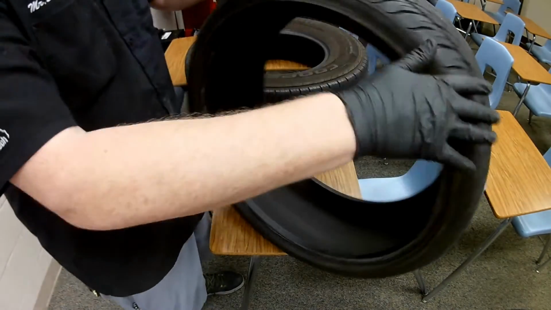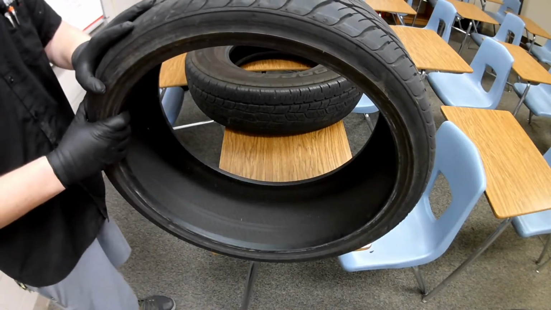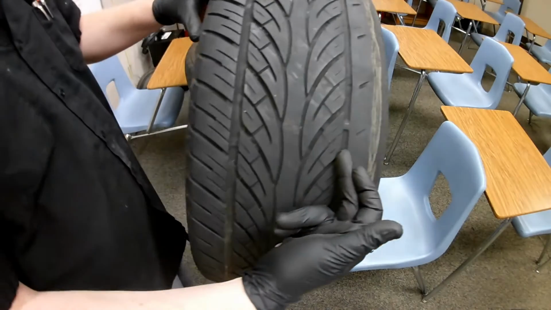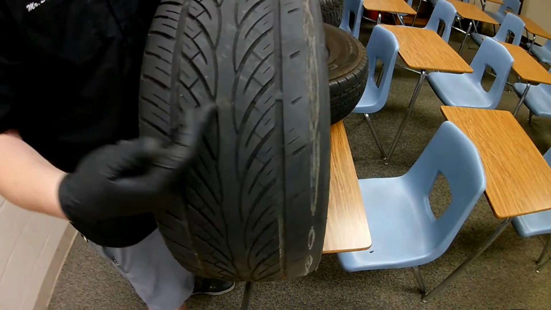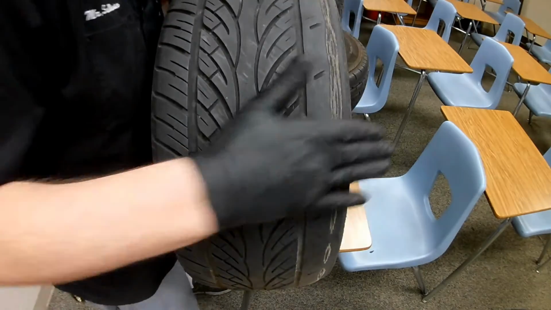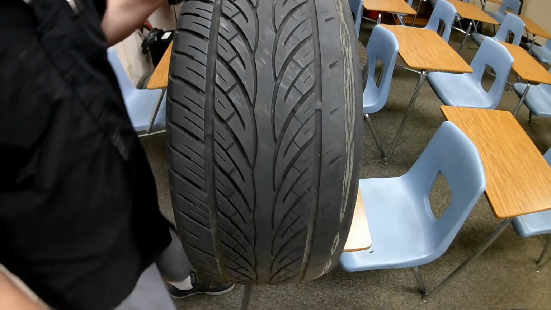But you might not see this at first glance from the outside of the vehicle either. So we want to make sure we're checking the inside tread and the outside tread. If you measure this with a tread depth gauge, it's going to be very different than here. And we can see that this tire has some conicity. It's wearing on the inside more than it is the outside, or vice versa.